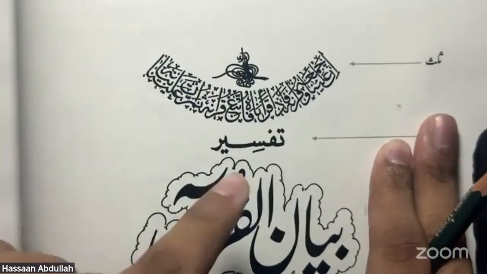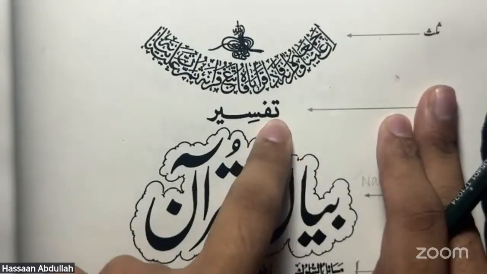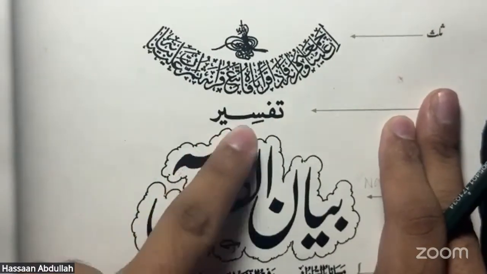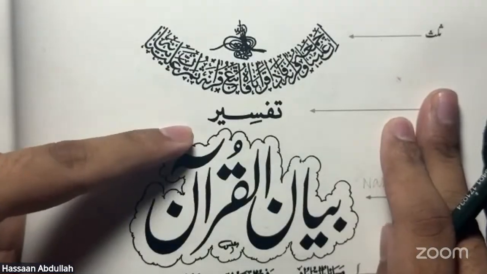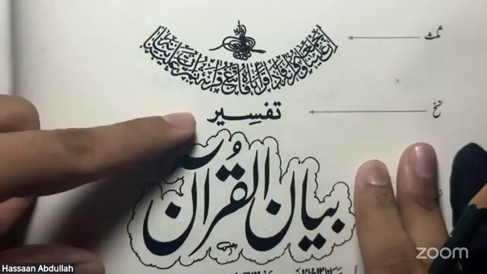Now about this one, the word Tafsir. Can you guess its script? It can be Naskh. Yes, it is Naskh.